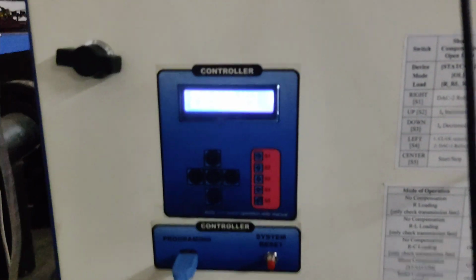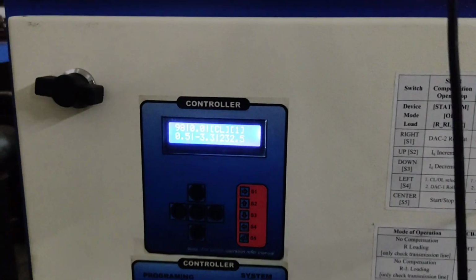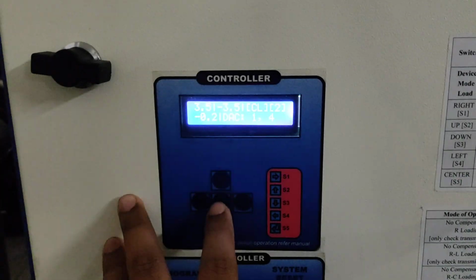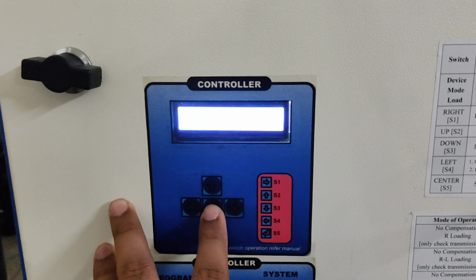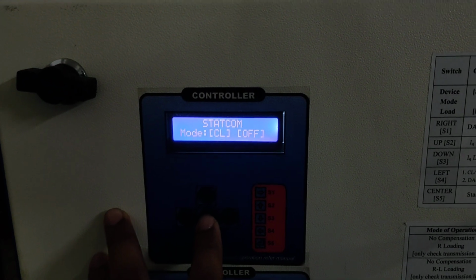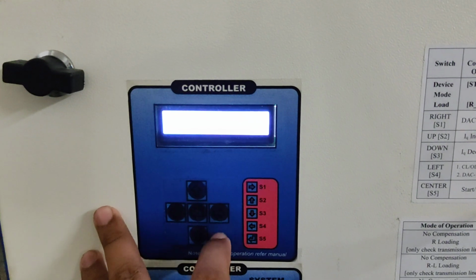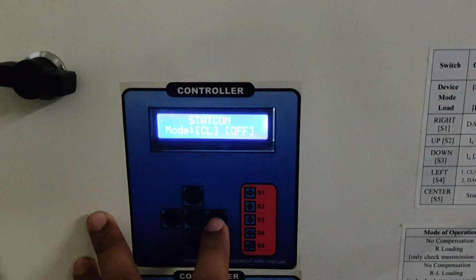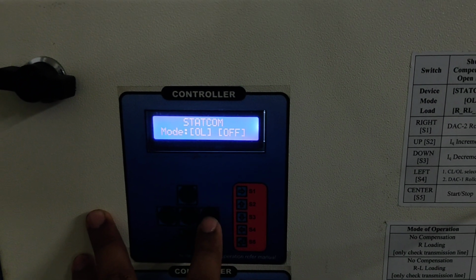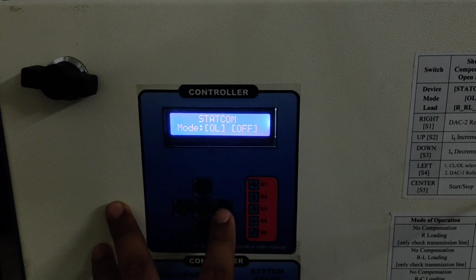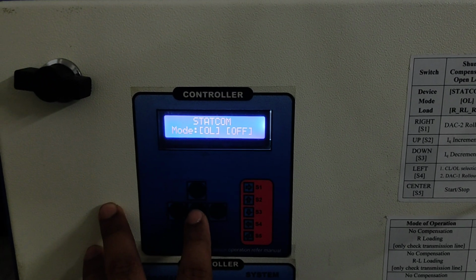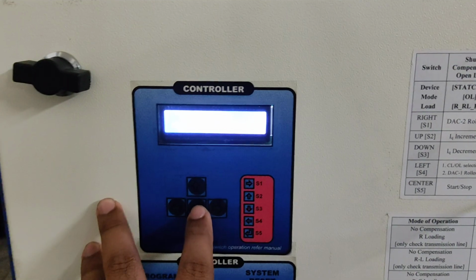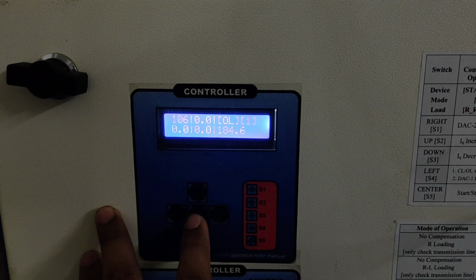Now turn off the system, and you can toggle to the open loop. By pressing the center button you can turn off the system, and by pressing this K1 S1 button you can toggle to open loop. Now turn on the system in open loop mode. Again you can press the center button, then turn on the system.